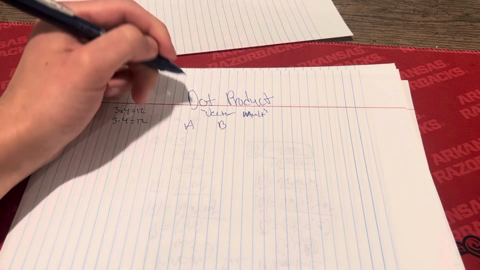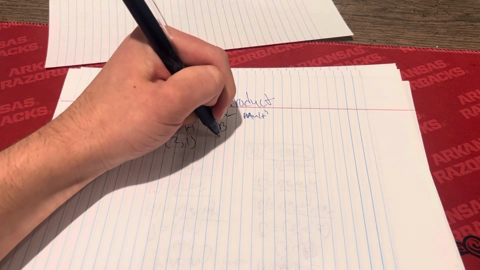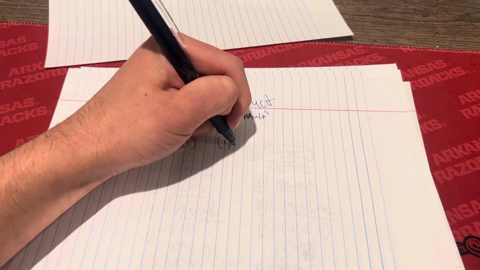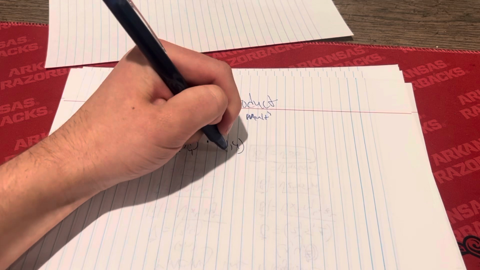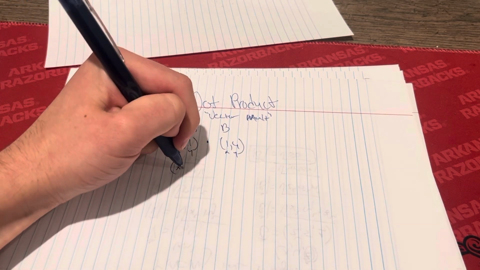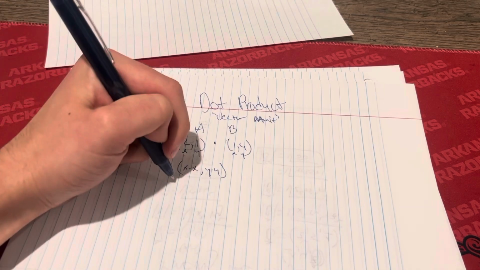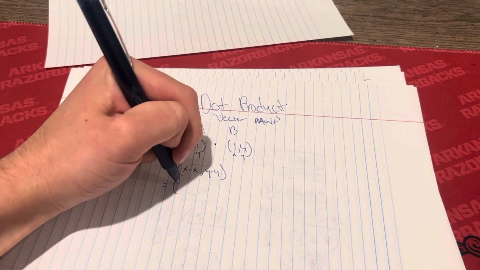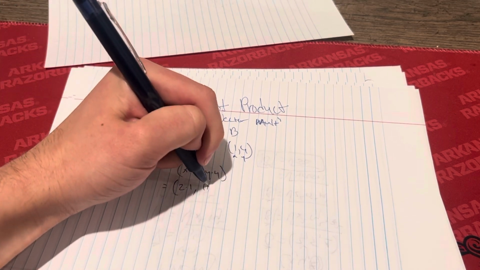So we're going to do two-dimensional first, so x and y, so 2 and 1, and then we could do 1 and 4. And so we're multiplying these. Remember, this is your x, y, don't forget to label. And so if we're setting up our equation, it's x times x, then y times y. And so we can go ahead and plug in our numbers, so 2 times 1, and then 1 times 4.